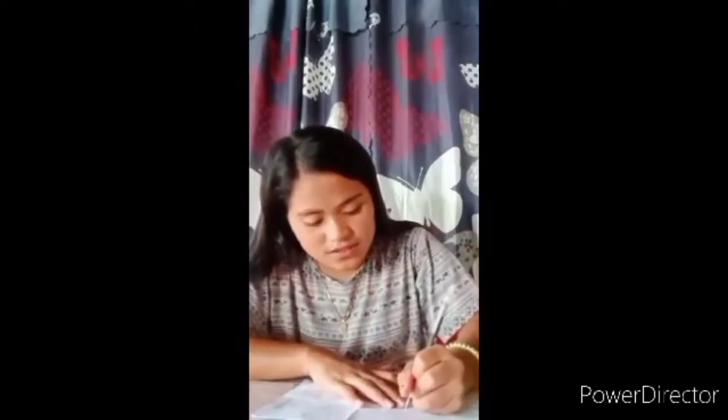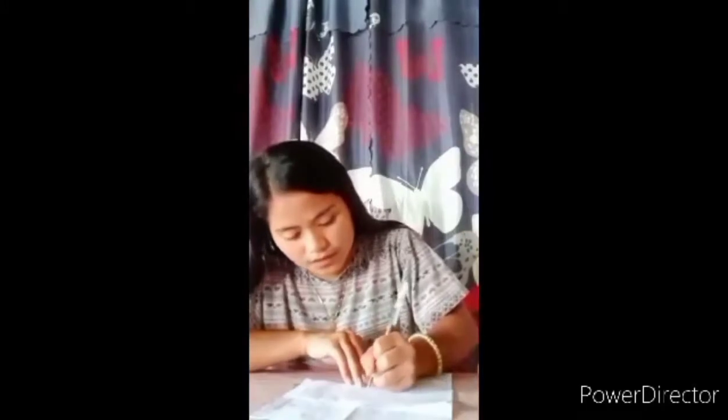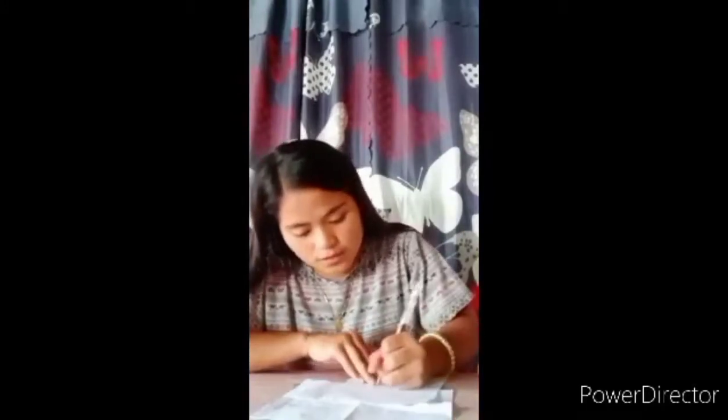So the determinant of E is equal to negative 6 multiplied by negative 11 minus negative 10 multiplied by 4 is equal to 66 minus negative 40 is equal to 106. So since the determinant is equal to 106 and it is not equal to 0, then the matrix is invertible. So this is the example of determinant.